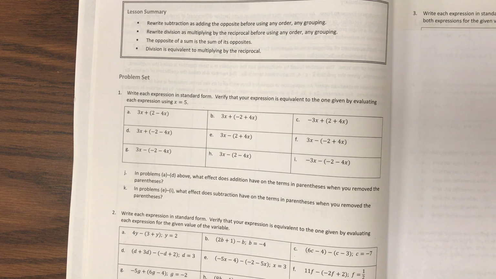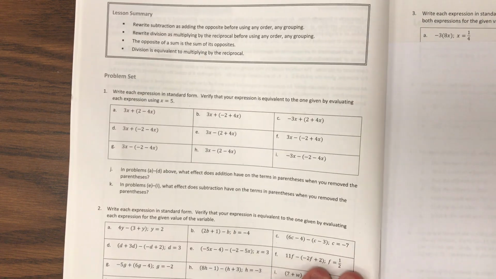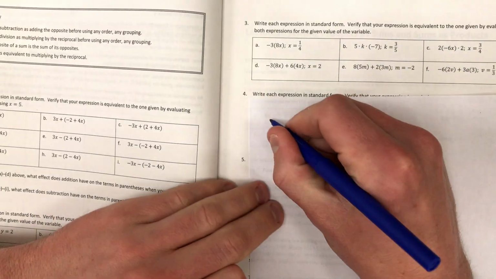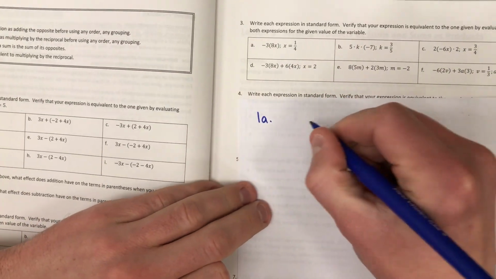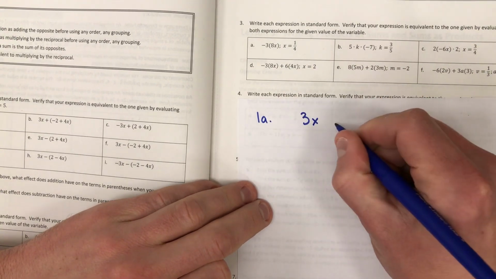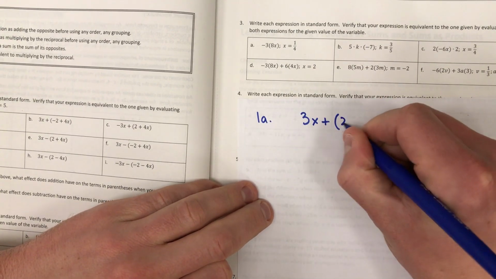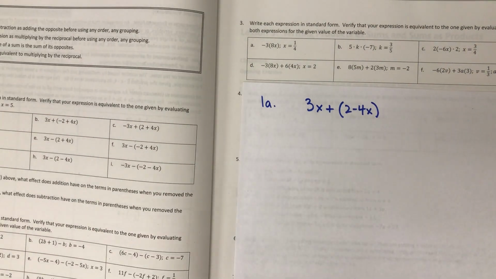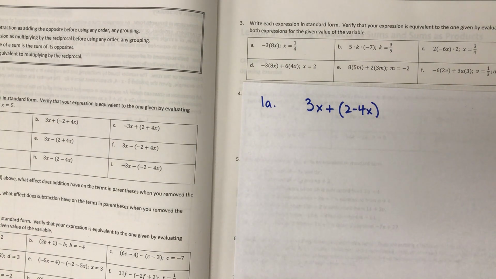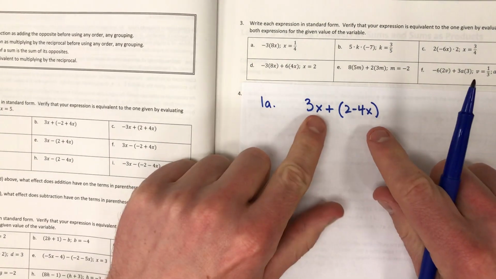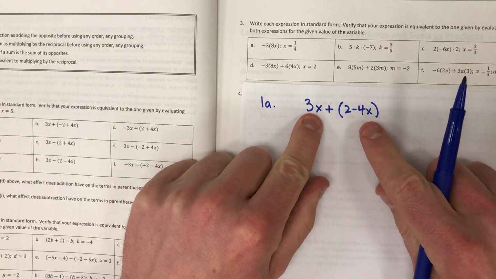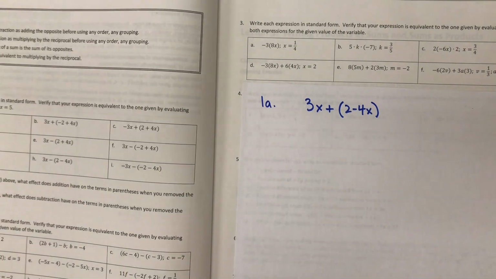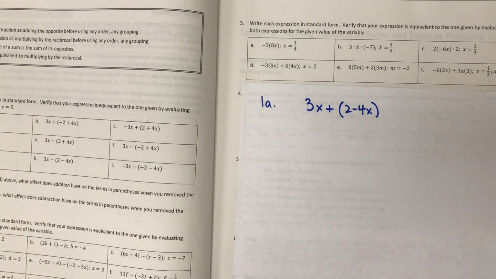So might as well start with 1a. So 1a gives us the expression, I'll write it over here on this paper: 3x plus the quantity 2 minus 4x. And we want to generate an equivalent expression to this by combining all the like terms. The only like terms I see are this 3x and this negative 4x. I know you probably see it as minus 4x, but I always like to think of it as plus the negative, or plus the additive inverse of the next term.